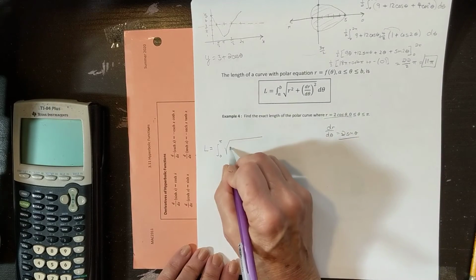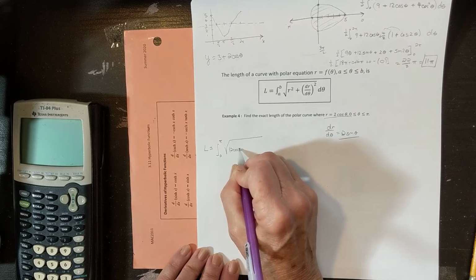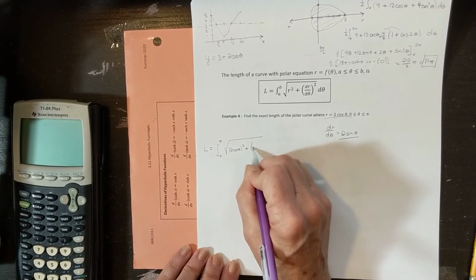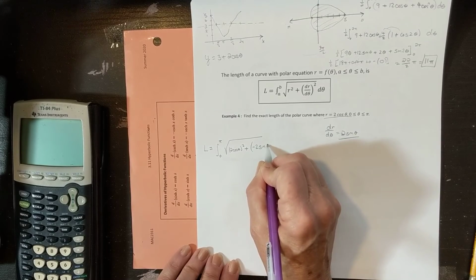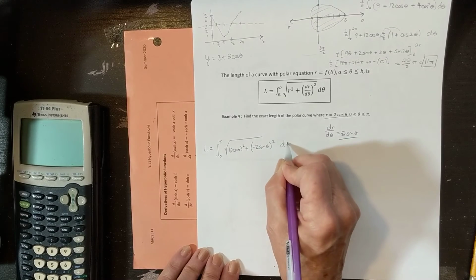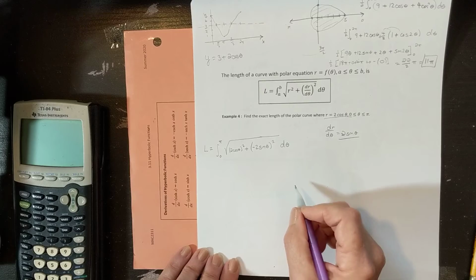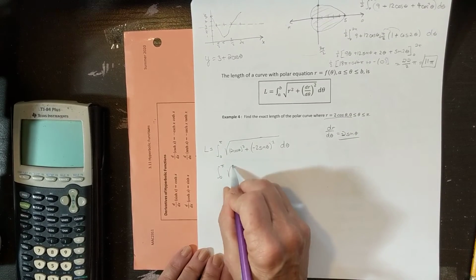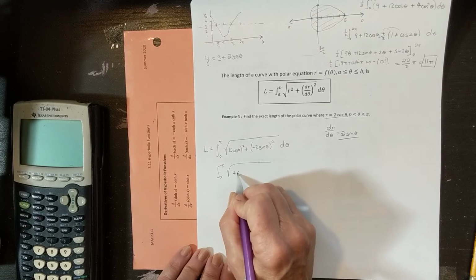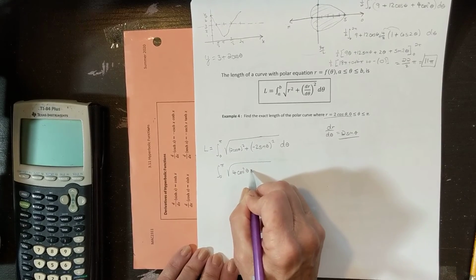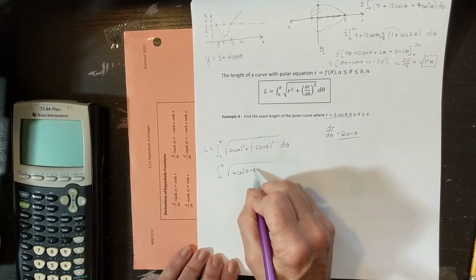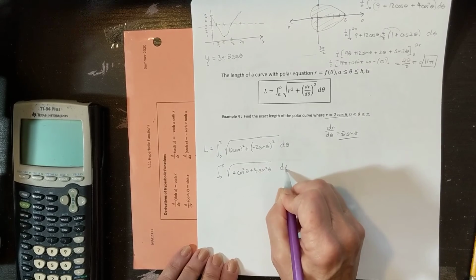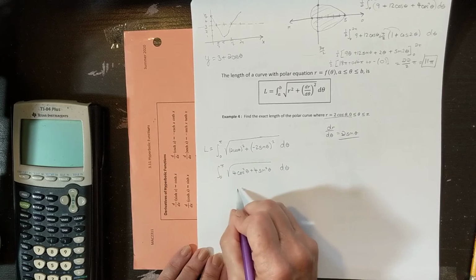Well, r is 2 cosine of theta squared plus dr d theta squared, negative 2 sine of theta squared d theta. All right, here we go. This is 0 to pi, the square root of 4 cosine squared theta plus, negative 2 times negative 2 is 4 sine squared theta d theta. I can factor out a 4.